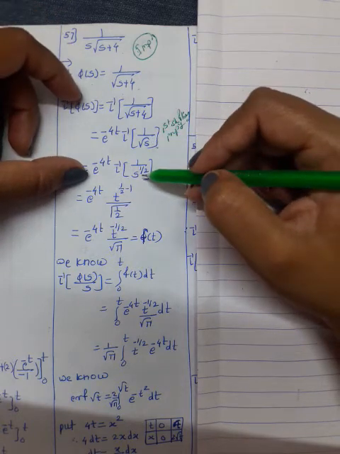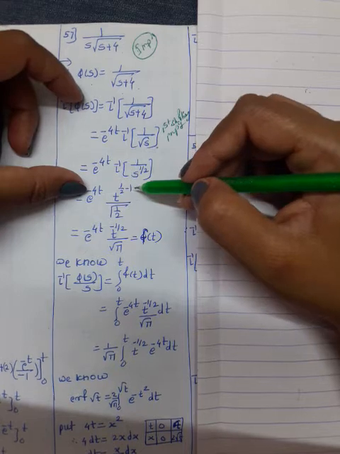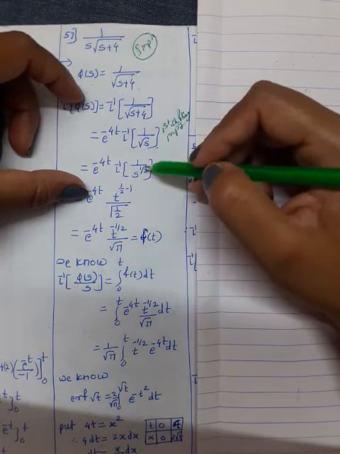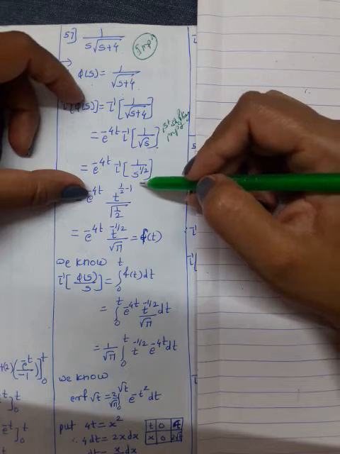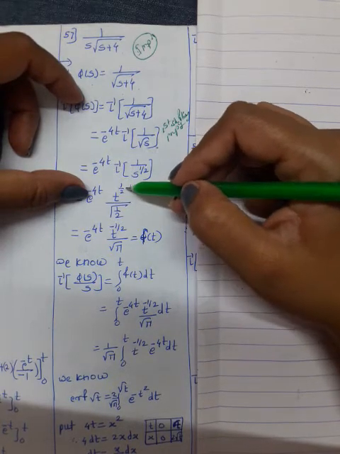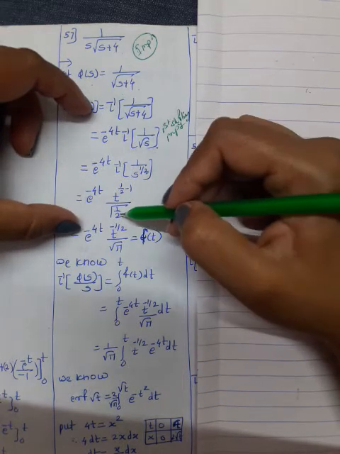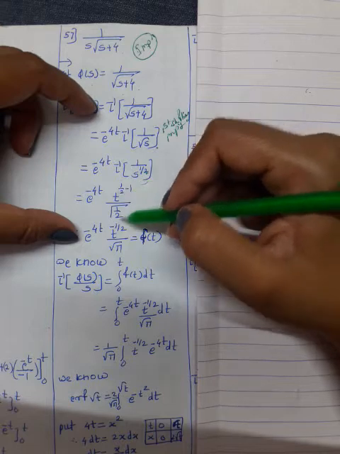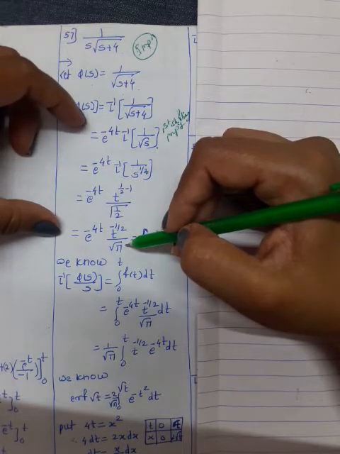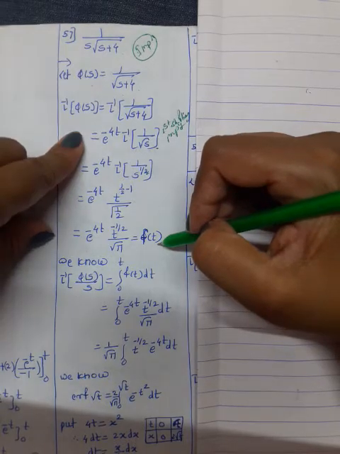Now s raised to half is there. Inverse of 1 upon s raised to half is t raised to half minus 1 upon gamma half. It is a fraction, that's why we have to use the gamma formula for 1 upon s raised to n, that is t raised to n minus 1 upon gamma n. What is n? Half here. Now what is gamma half? It is root pi. It is a constant. And t raised to half minus 1 is t raised to minus half as it is. Call it f of t, inverse of phi of s.